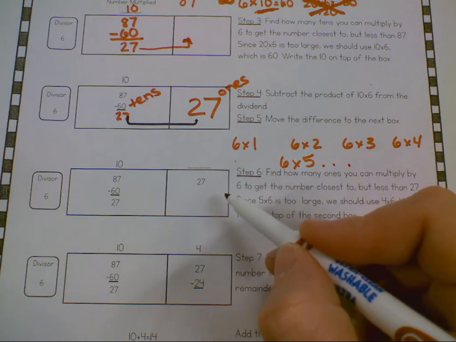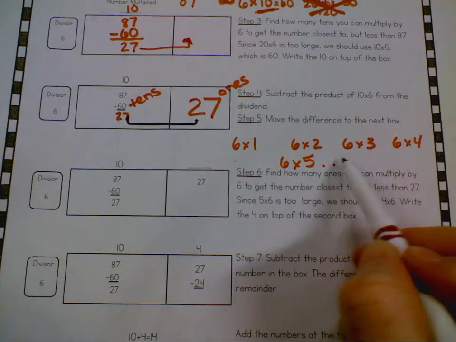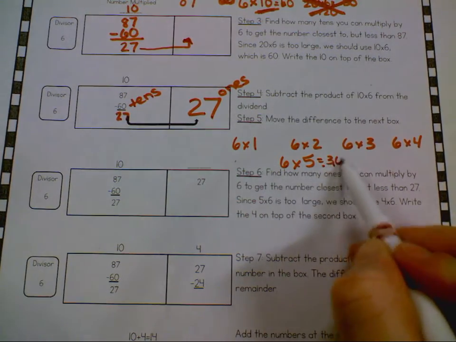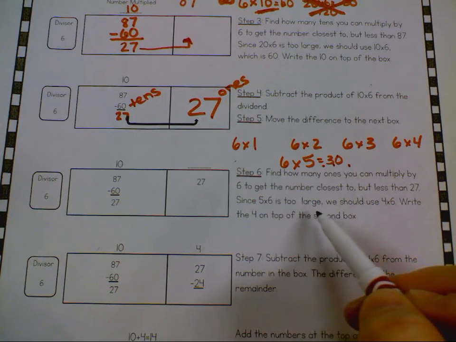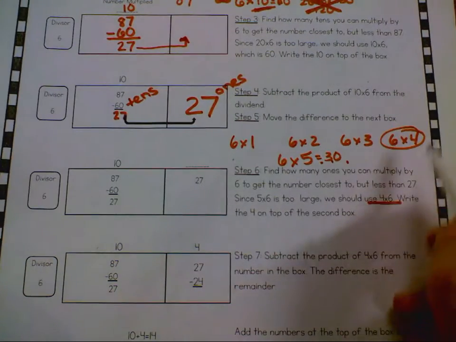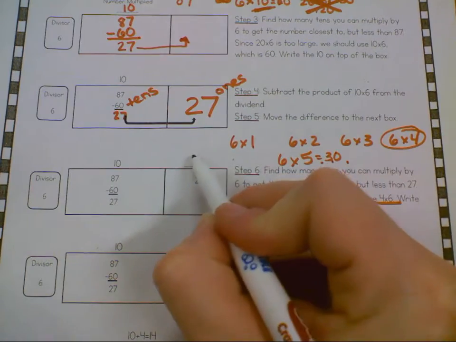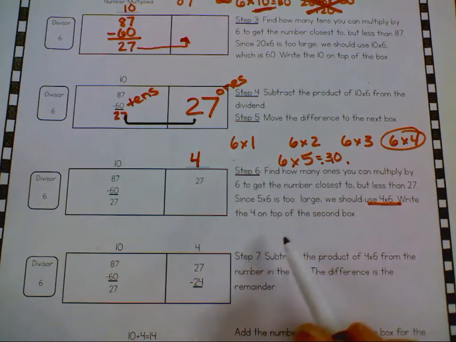I noticed that 6 times 5 is way too large because it's 30. Since 5 times 6 is too large, we should use 4 times 6. So we write that 4 on the top of the second box.